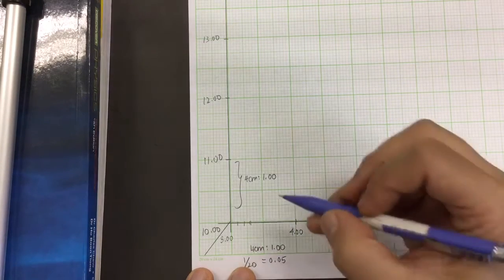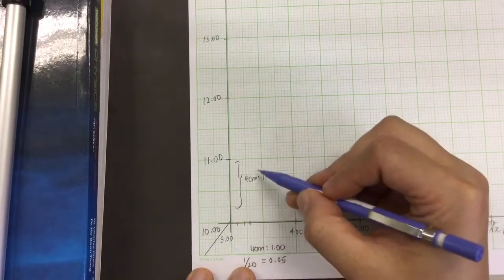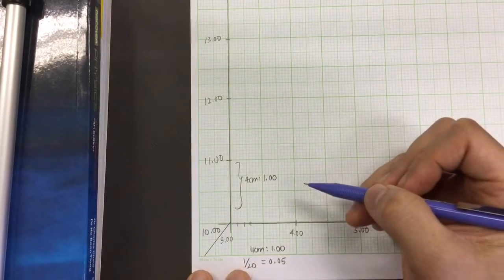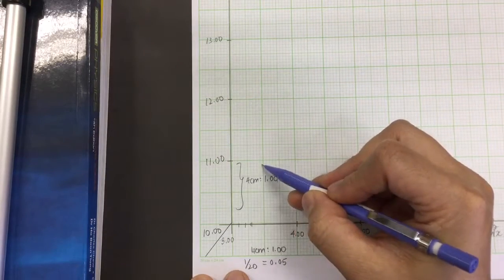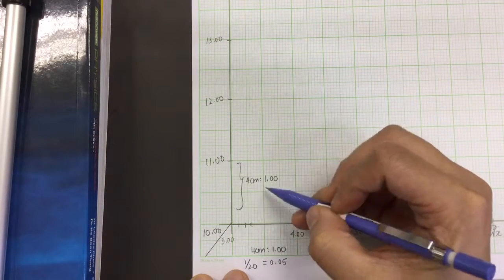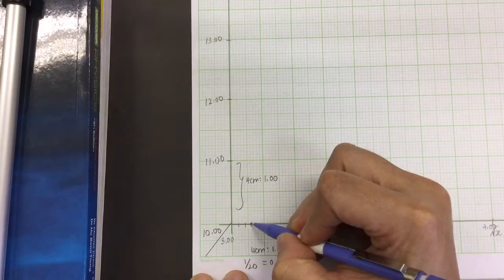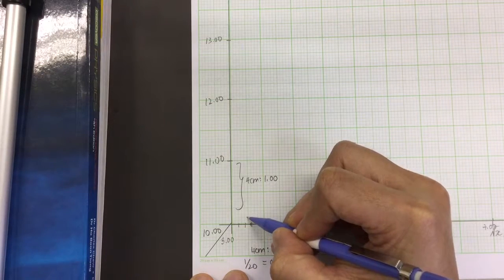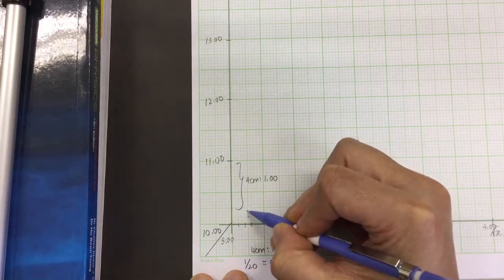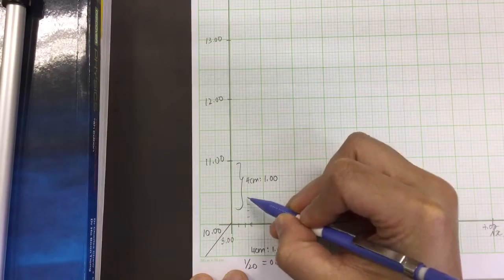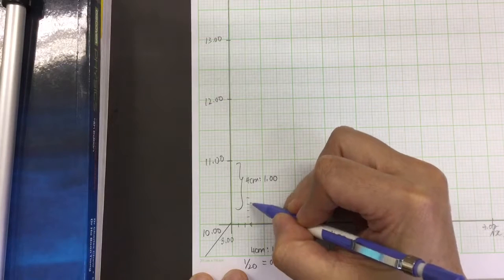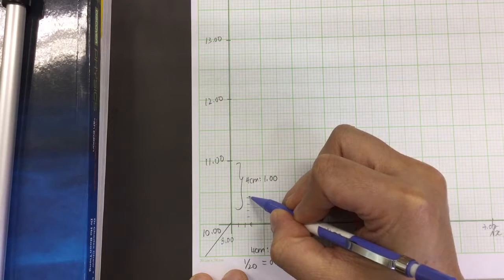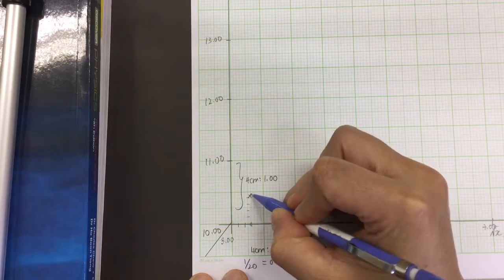Next, for t average, the value is 10.43. Similarly, for the y-axis, you have 1 unit 1.00 to 20 small boxes. You do the same thing, 10.1, 10.2, 10.3, 10.4, and if you look up, 10.43 will be somewhere here.